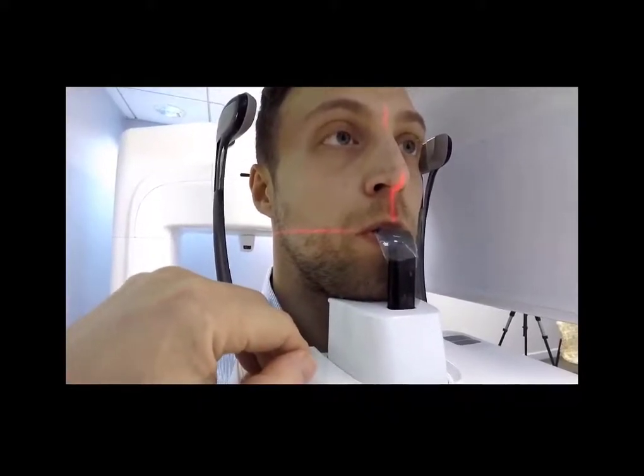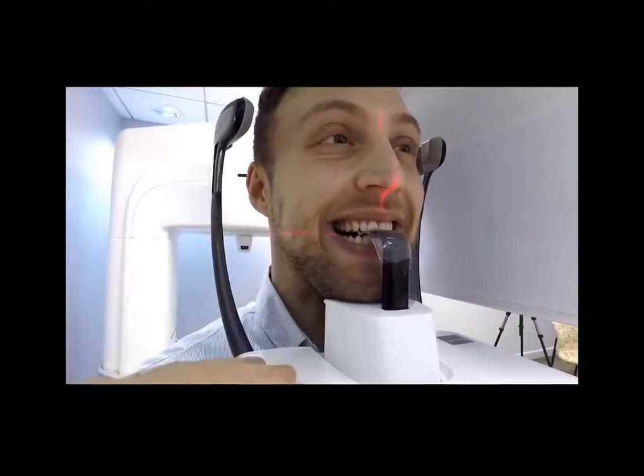And if you would, go ahead and smile for just a moment and see how the light is pretty much going right where the bite stick is there as well. It helps us verify that we are capturing a dual arch scan itself.